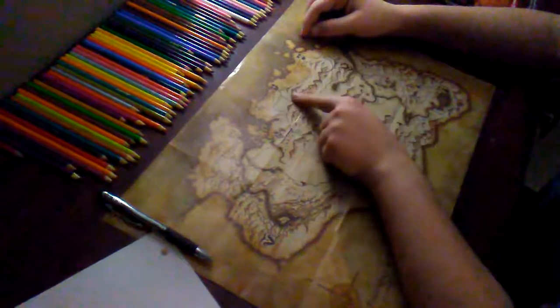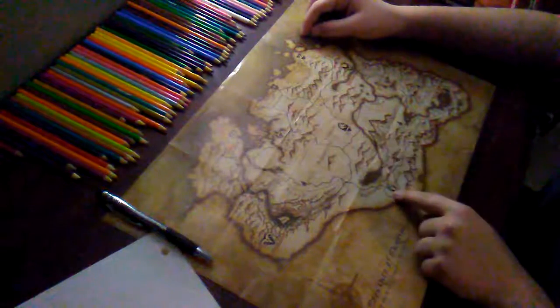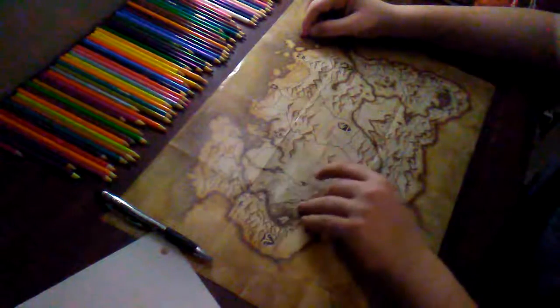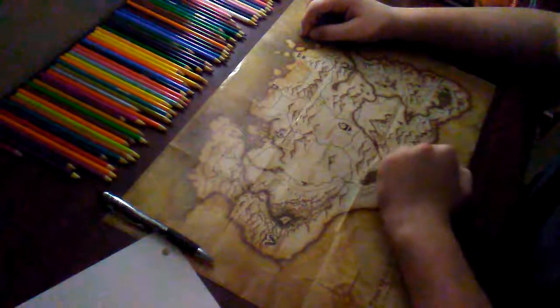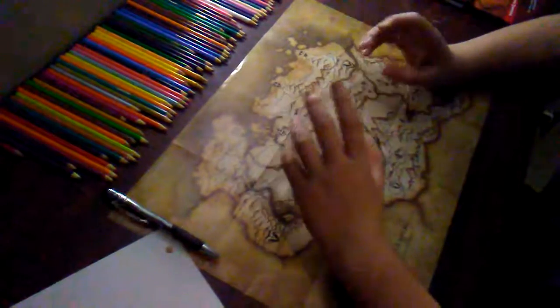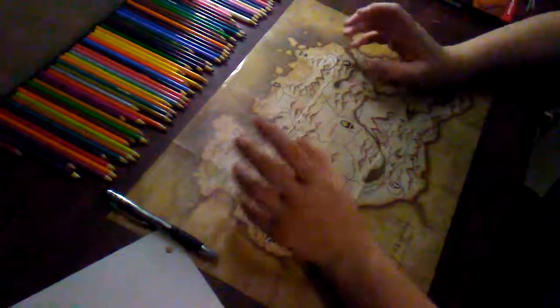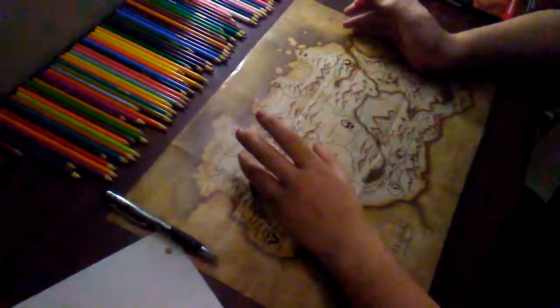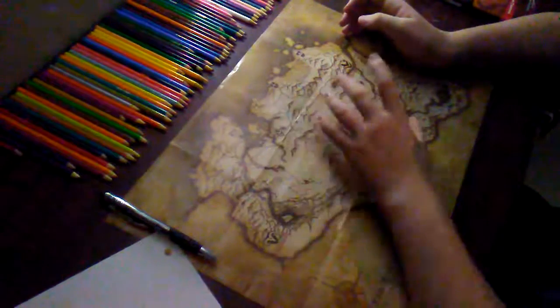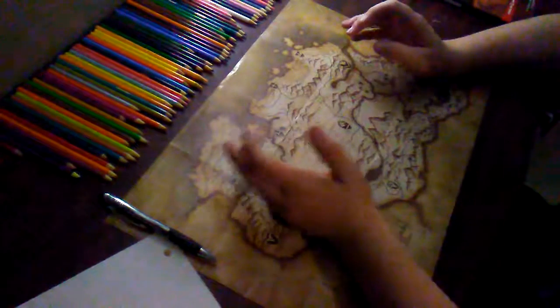You have mountains, rivers, holds, towns, different sectors. These are great things to do when creating your campaign, because this makes it much easier to keep track of the different areas your characters will go through.